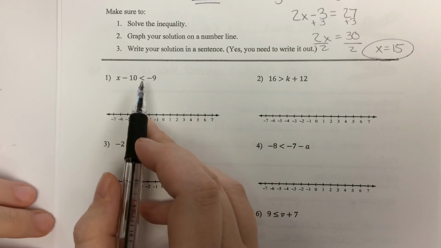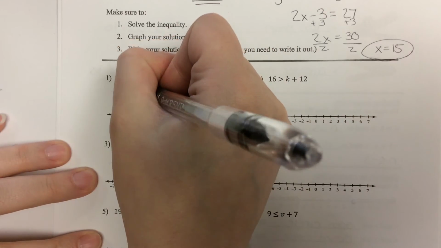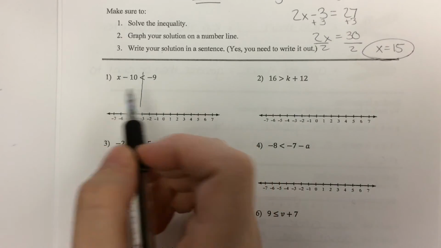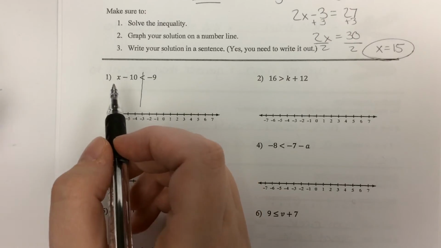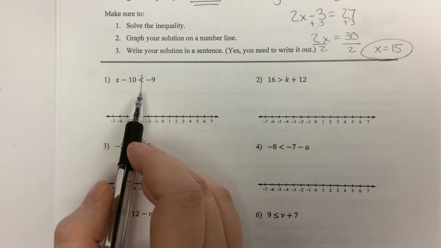So you're going to treat this less than symbol the exact same way you would treat an equal symbol. You're going to, if you want, draw a line down the equal sign, but it's not an equal sign anymore. Draw a line right down it to split your equation in half. And we need to isolate the variable. We need to solve for x.